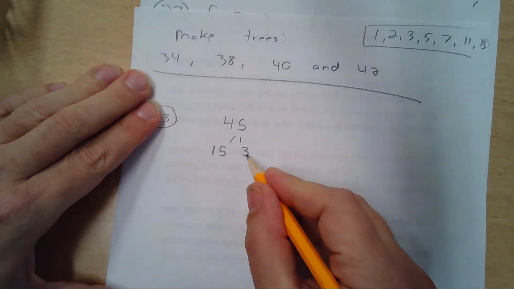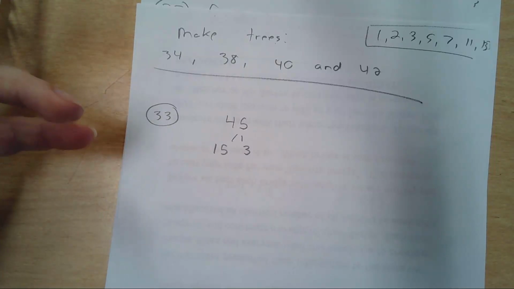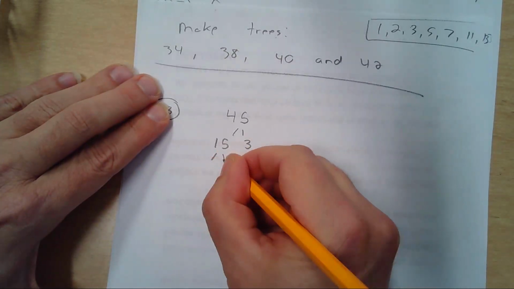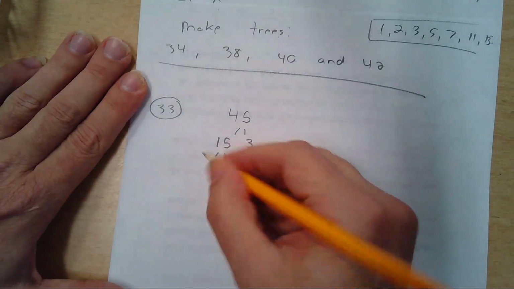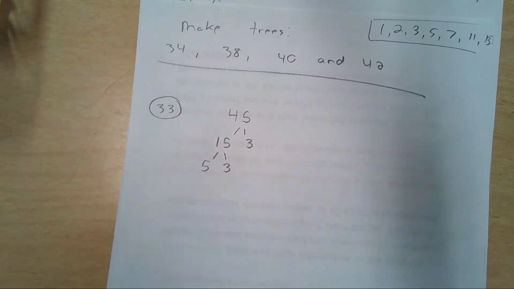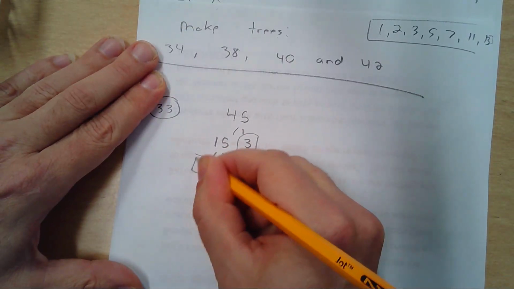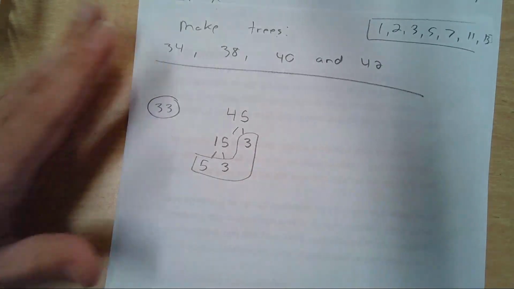So from here, the 3, that's prime, right? That's done. But 15 is composite, so I can break it down further, which turns into 5 times 3. Agreed? So here's my tree: prime number, prime number, prime number.